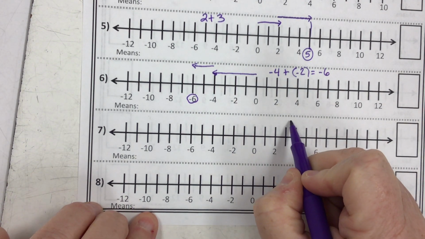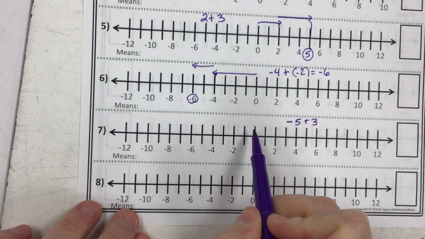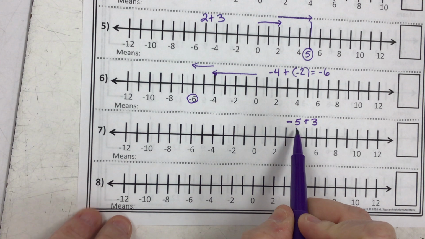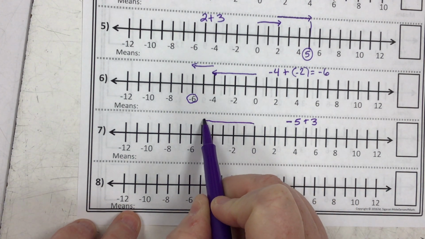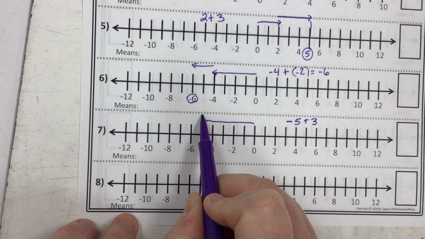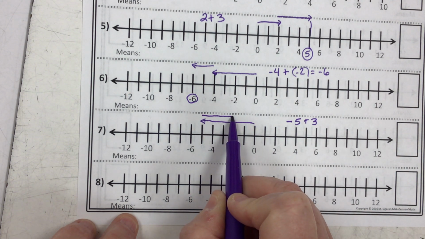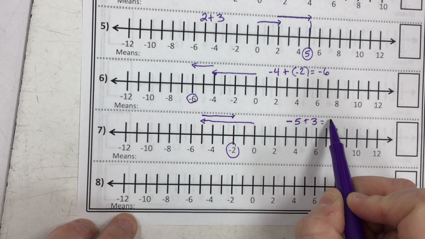Okay? Now, when your signs are opposite, so I have some positive numbers and some negative numbers, let's say I had negative 5 plus 3. So I start at 0. I'm going to go 5 spaces in the negative direction, and I stop. Then I'm going to go 3 spaces in the positive direction. So 1, 2, 3 spaces, and where I stop, that is my answer.